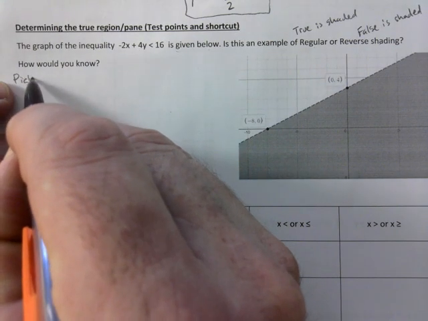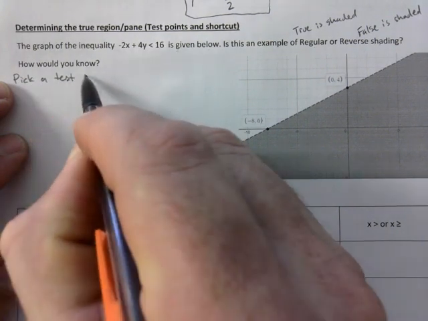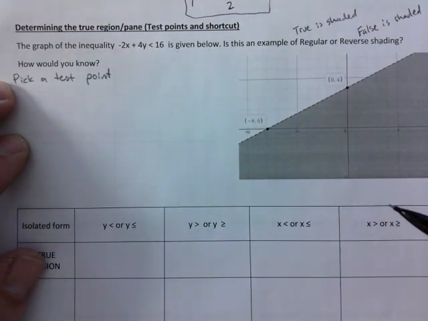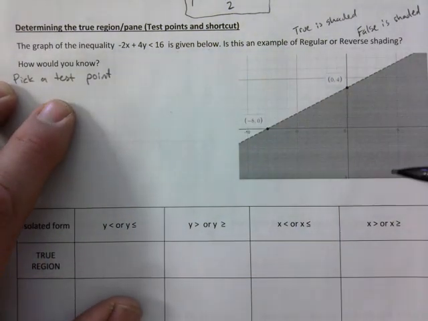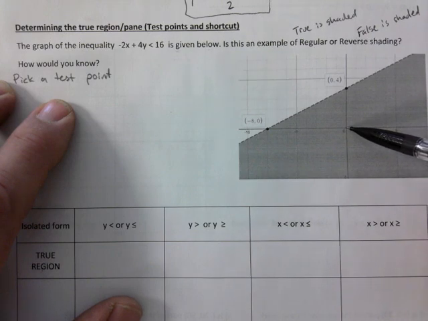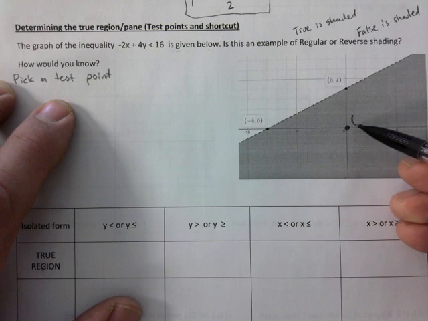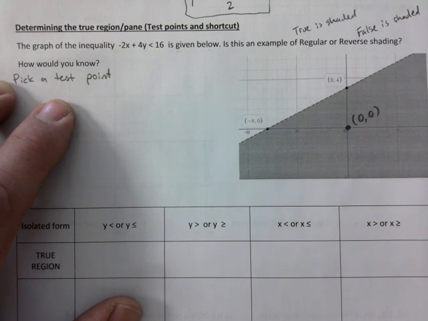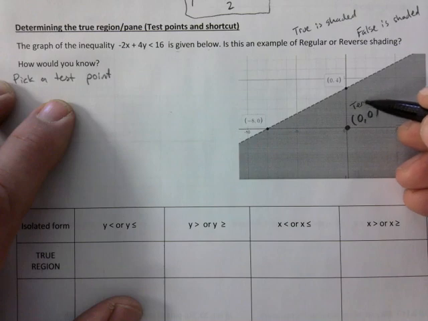Let's pick a test point, which means pick any point on the grid. Pick any point you would like on the grid. You know which one I will suggest to you? Anybody give me a wild guess which point I will pick if I had to pick? It's the easiest one of all. What's that? That's the origin, right? This point, I will pick that one, which is 0, 0. Test point.